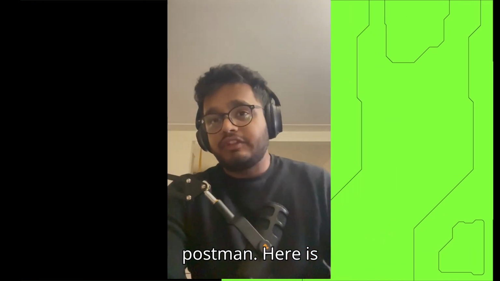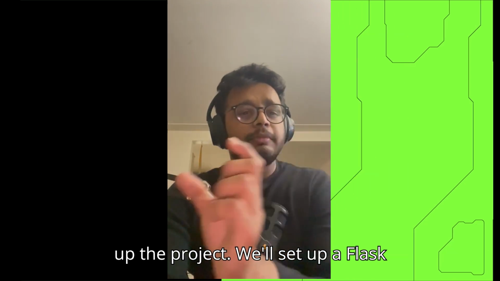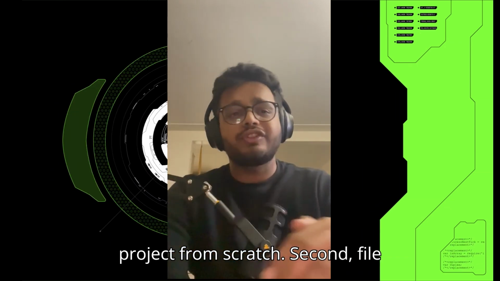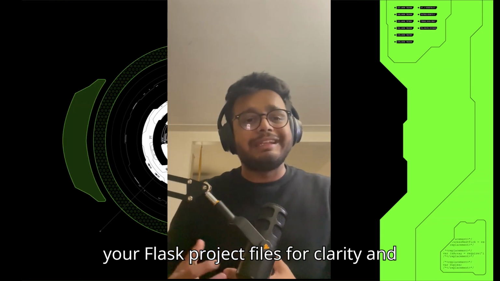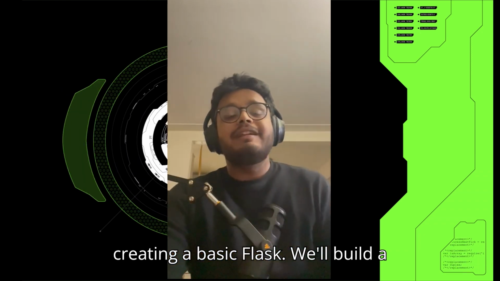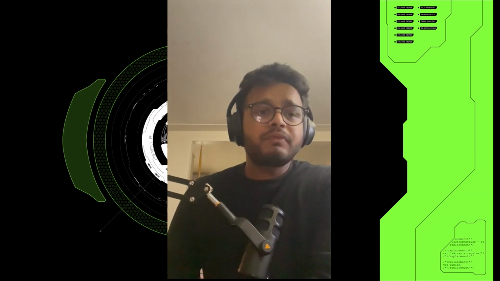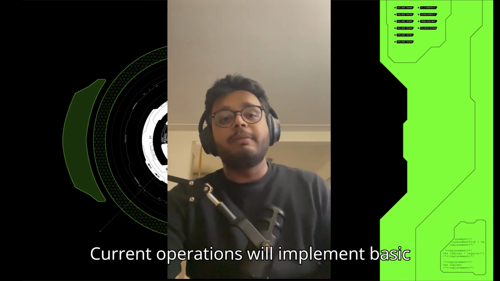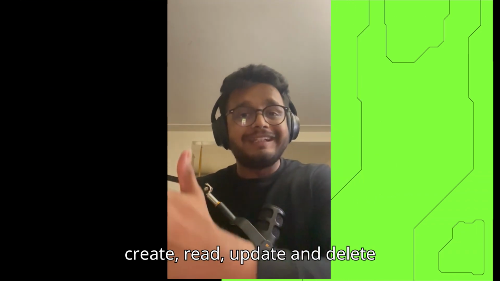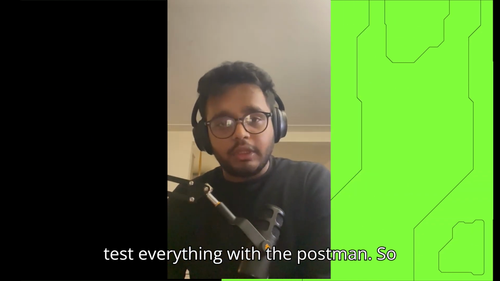Here is what we are going to cover in short. So first of all, I'm going to show how to set up the project. We'll set up a Flask project from scratch. Second, file structure. I'll show you how to organize your Flask project files for clarity and maintainability. Third, creating a basic Flask application. We'll build a simple Flask application and define routes for different HTTP methods. And then last but not least, CRUD operations. We will implement basic create, read, update, and delete functionalities for managing data in the JSON file. And then we are going to test everything with Postman.